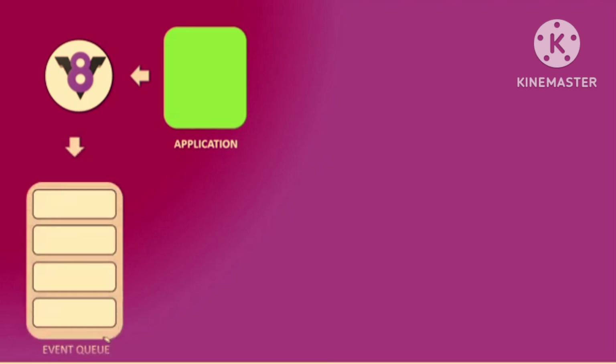First, from the application, the request will be sent to the V8 engine. It will convert the JavaScript. Next, the request will go to the event queue. So what is the event queue? The main use of the event queue is to store the requests from the client and pass them sequentially to the event loop.